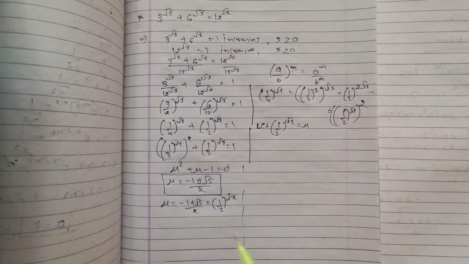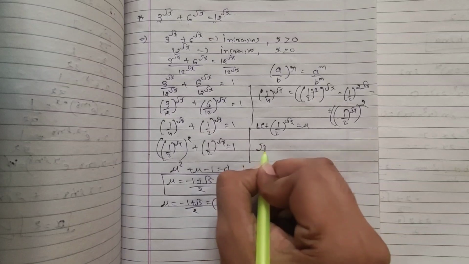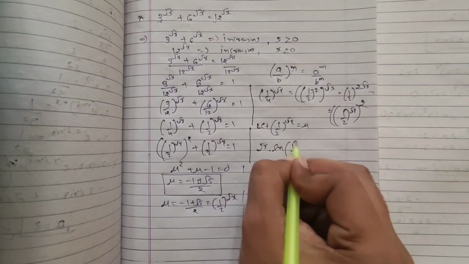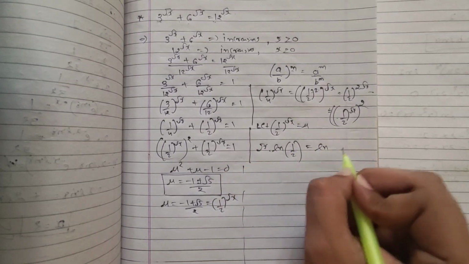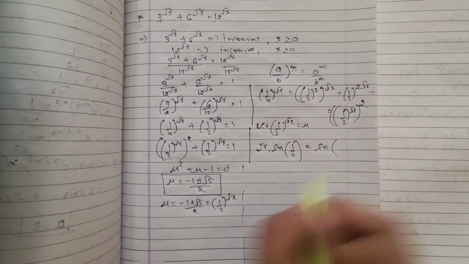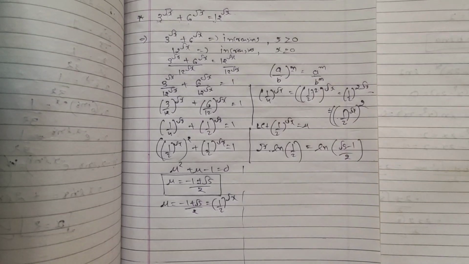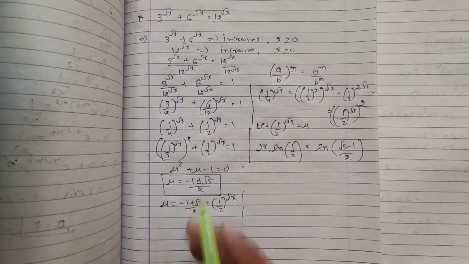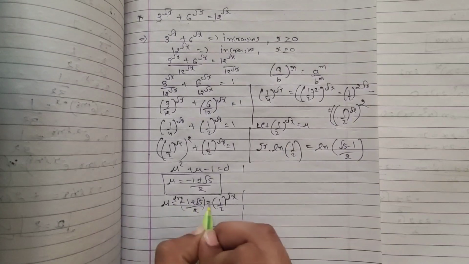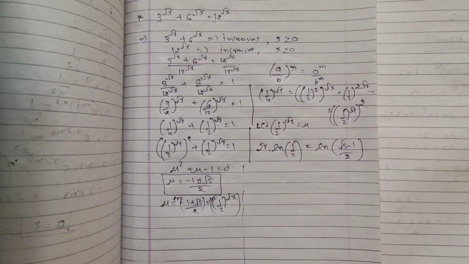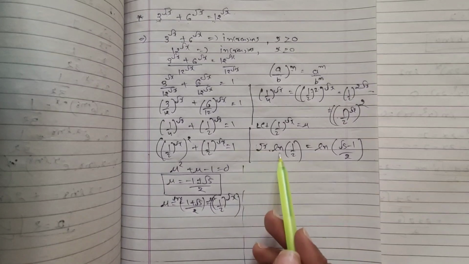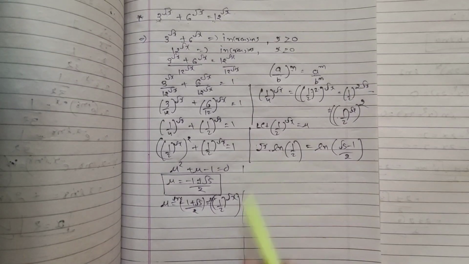Now a very simple method to solve this kind of question is to take the logarithm on both sides. If I take logarithm on both sides, then root x will come down. So I can write ln 1 by 2 here, and in the same way I can write ln of minus 1 plus root 5, or also root 5 minus 1 divided by 2, and both are the same. So by taking logarithm on both sides, root x will come here, multiplied by ln 1 by 2, equal to ln root 5 minus 1 divided by 2.